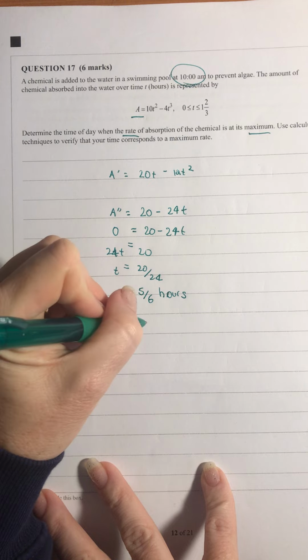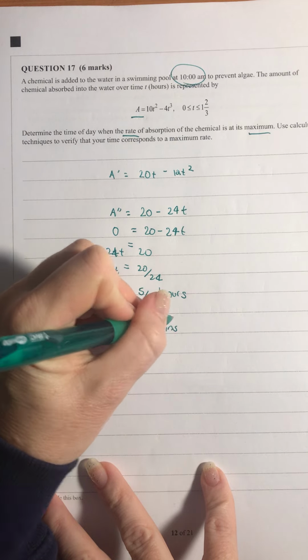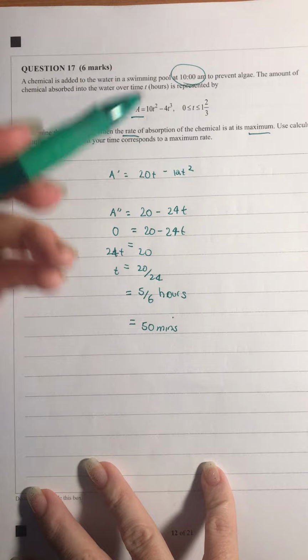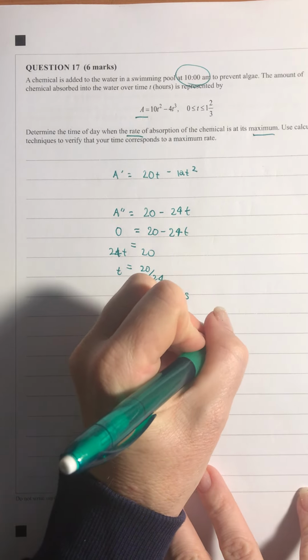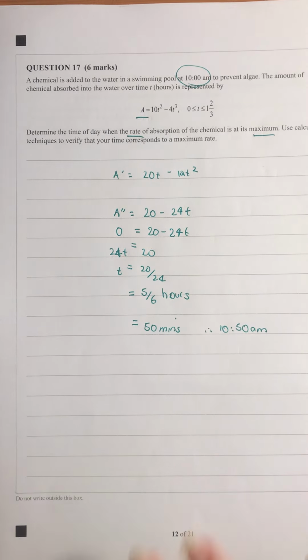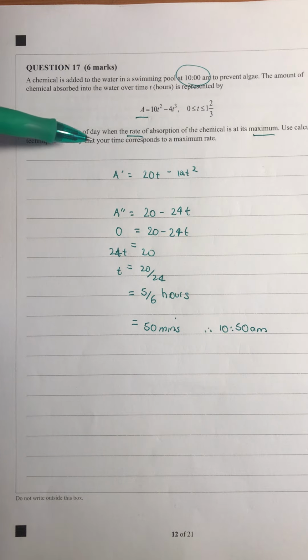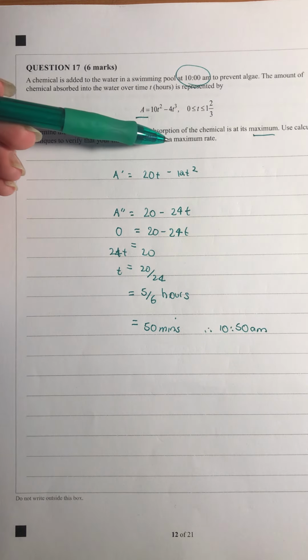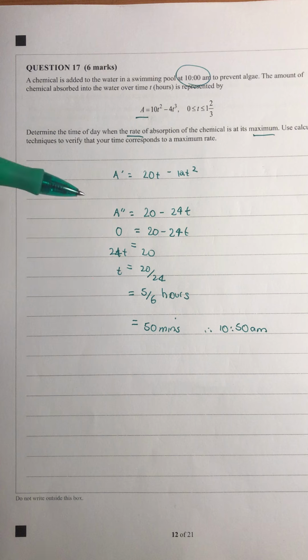Now 5 over 6 hours is obviously 50 minutes, which then we know that's after 10 a.m. So that would be 10:50 a.m. Now we want to also use calculus to verify that our time corresponds to a maximum rate. So to check if it's a maximum, we would do the double derivative to find that out.